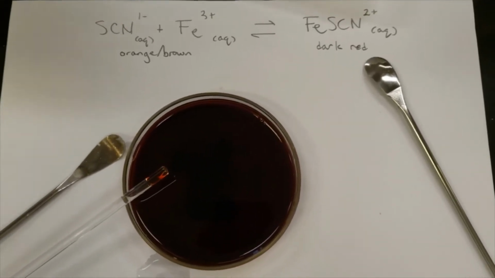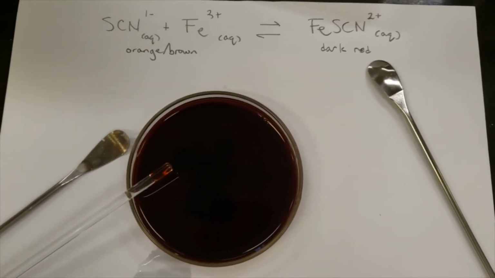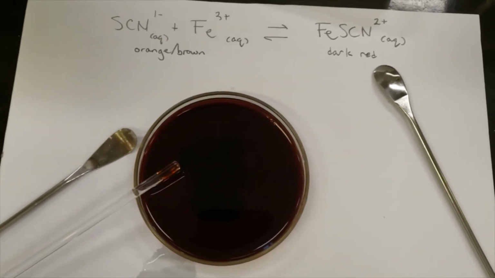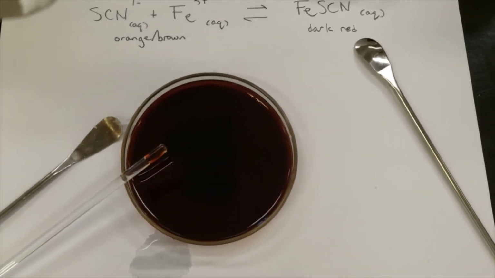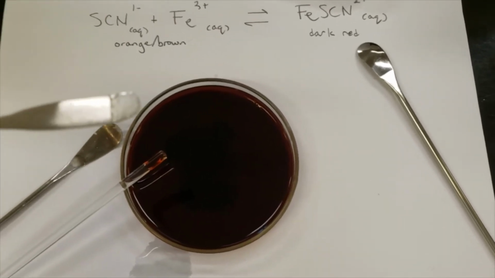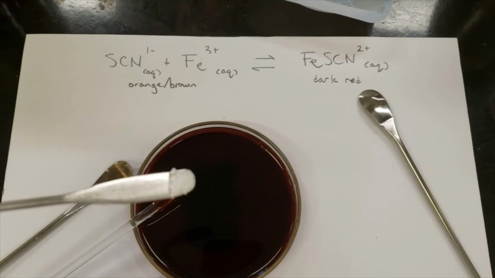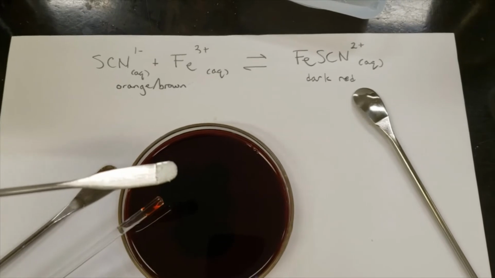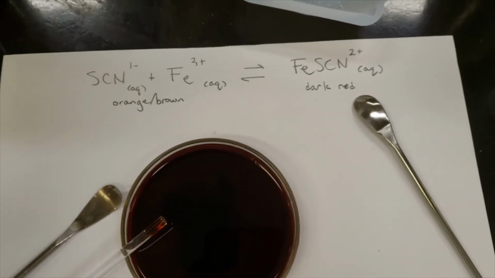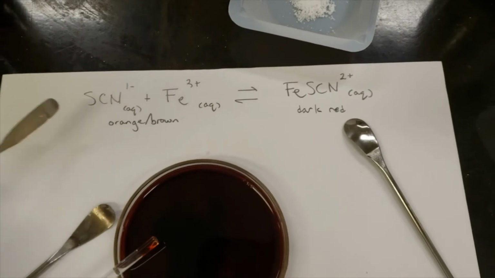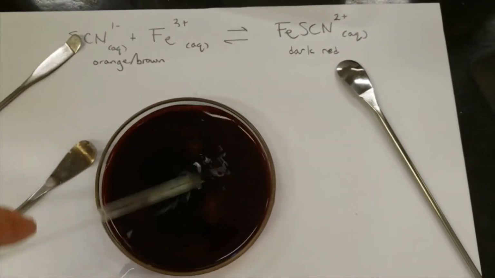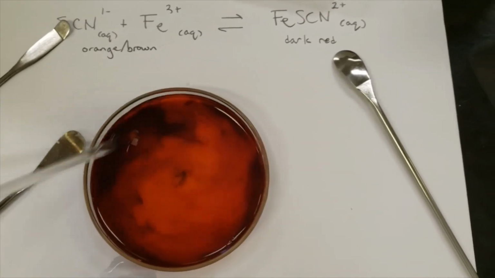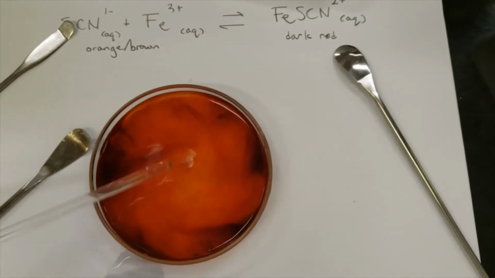The first thing I'm going to do is add a small amount of a chemical called sodium phosphate monobasic. And this chemical is going to pull some of the iron ions out of solution. So if you look at the equation, by adding this chemical, I'm going to be reducing the concentration of the iron 3 ions. I'm going to do this step by step, because if I add too much too quickly, it'll get too light. So you can see immediately that the solution has become lighter.